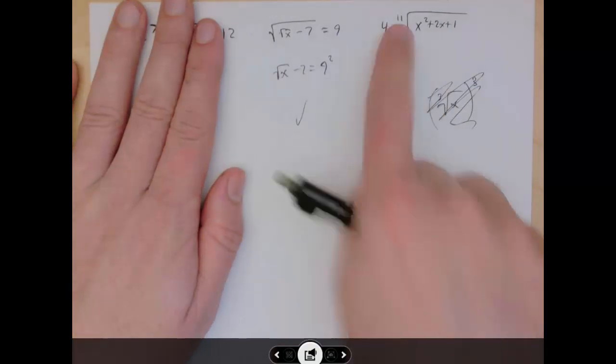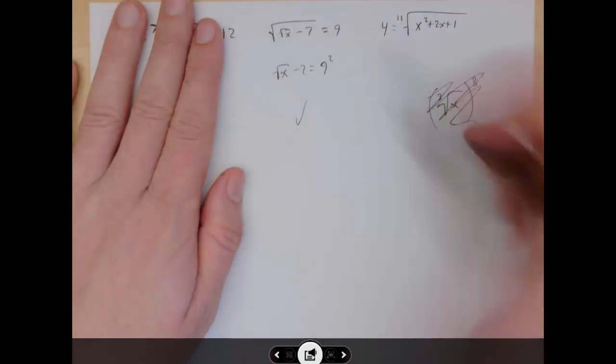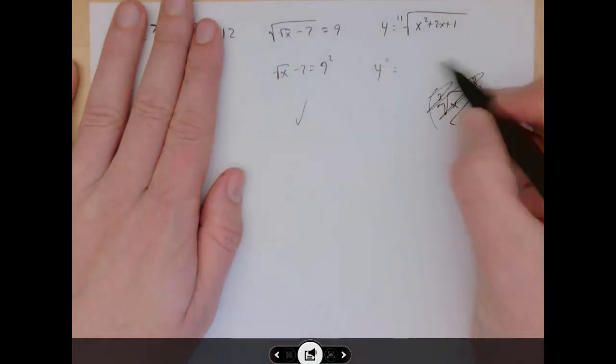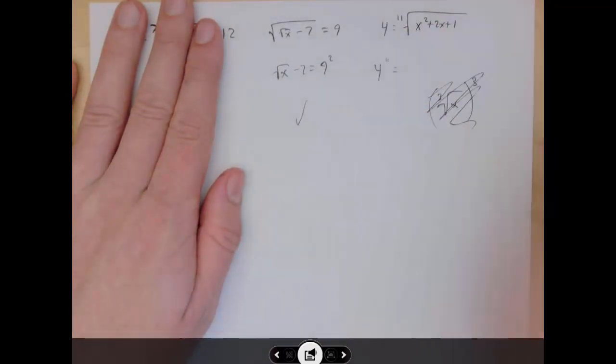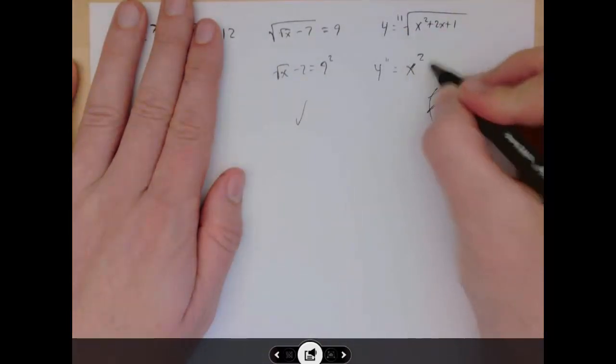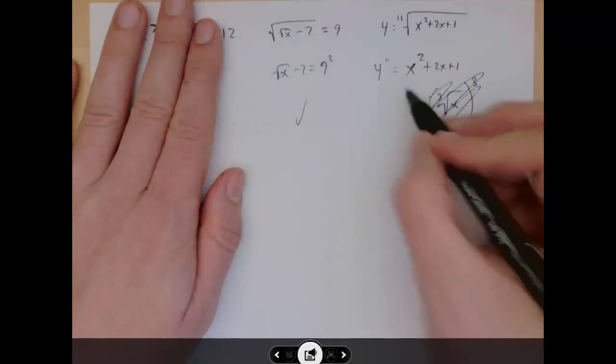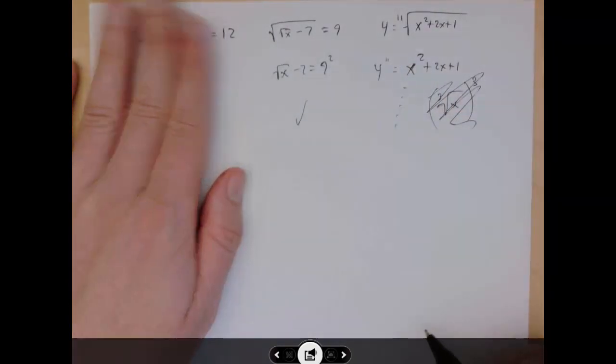In this case, it's an 11th root, so I'd need to raise both sides to the 11th power. So I'd have 4 to the 11th equals the 11th root to the 11th power, and those would undo each other. And so then I have this, and now I've got a normal equation that I could just solve.